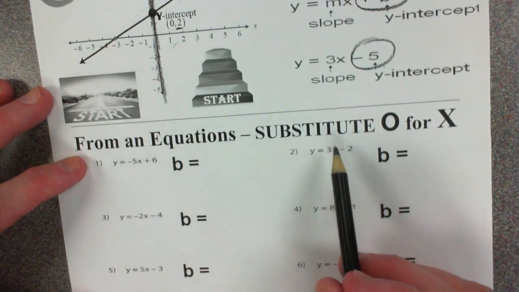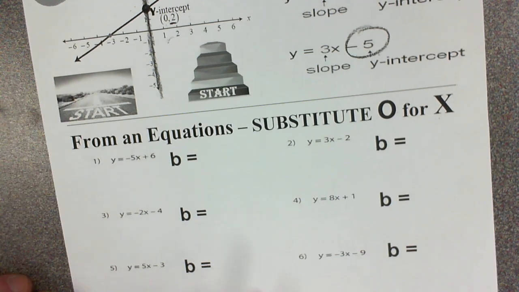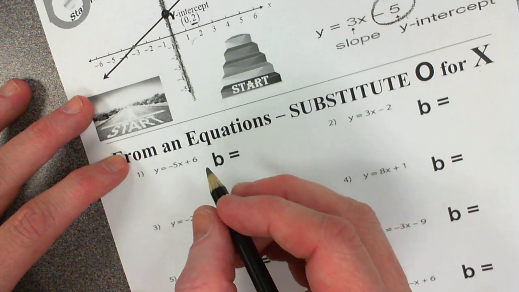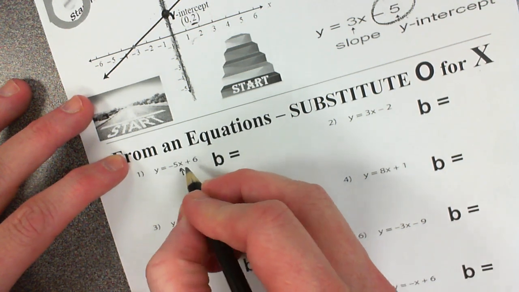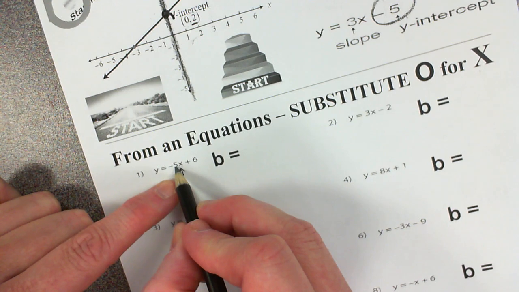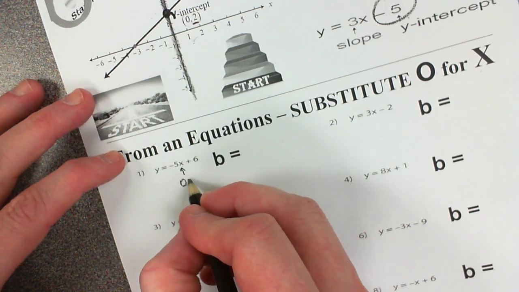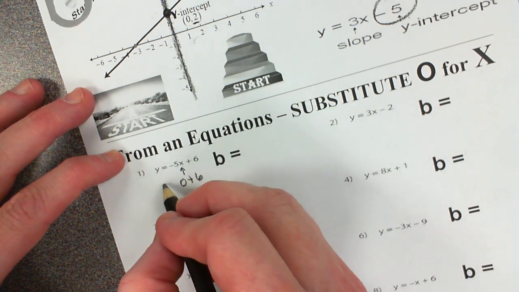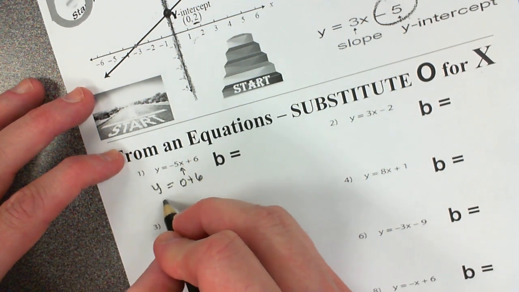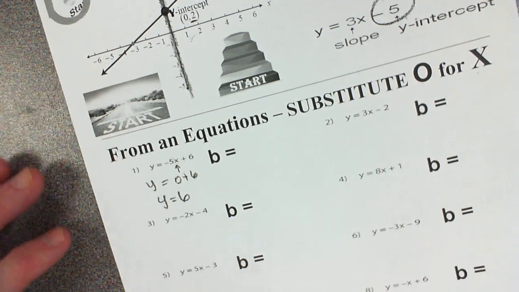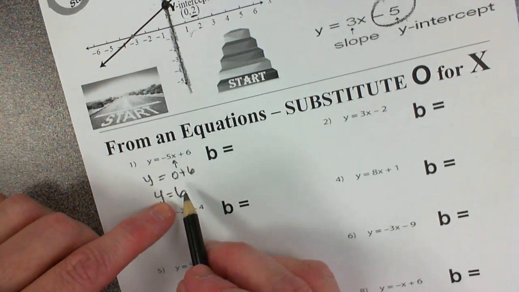From an equation, we're going to substitute 0 for x. Now, you're going to see what happens pretty soon. If I substitute 0 for x, what's 0 times negative 5? 0. Yeah, 0 plus 6 is what I would wind up with, so y equals 6.